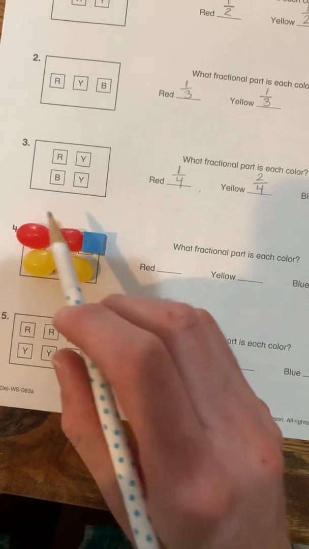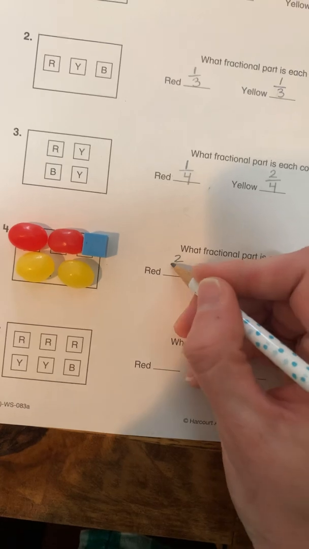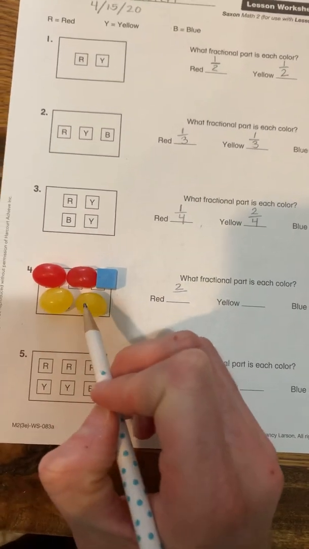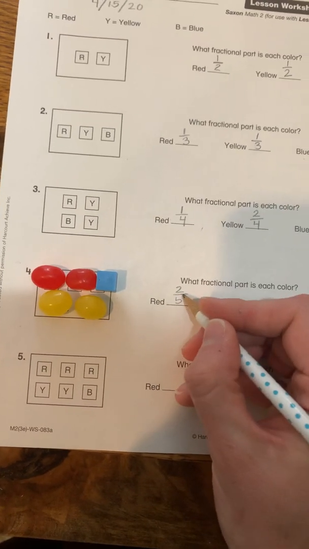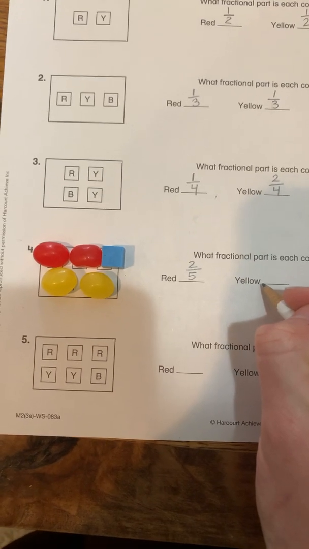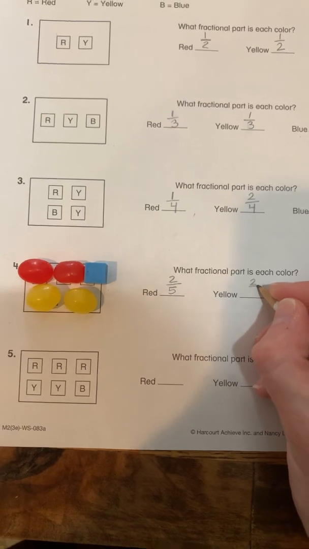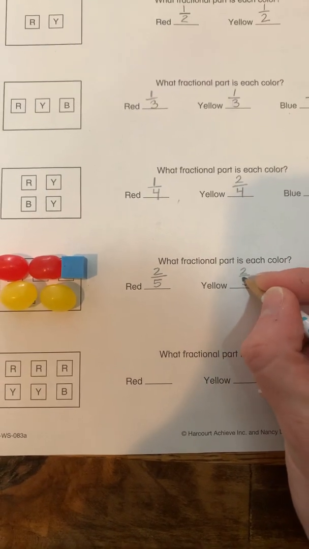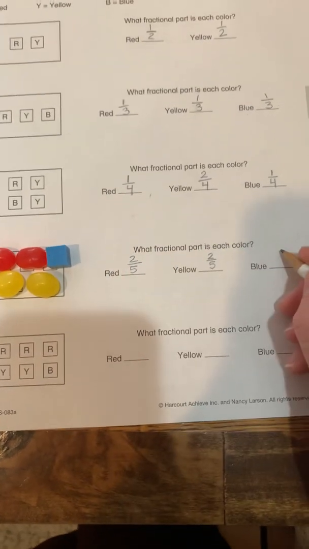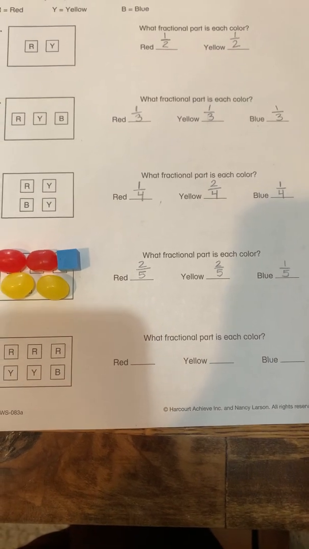We have how many red? 1, 2. 2 out of how many total beans? 1, 2, 3, 4, 5. 2 out of 5 beans is red, 2/5. How many are yellow? 1, 2. 2 out of how many total? Still 5. 2 out of 5 are yellow, 2/5. And how many are blue? Just 1. 1 out of 5 parts is blue.